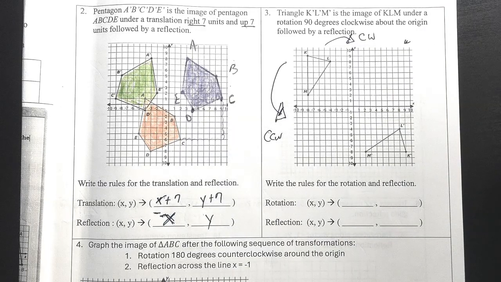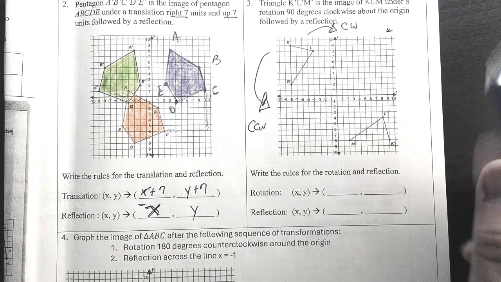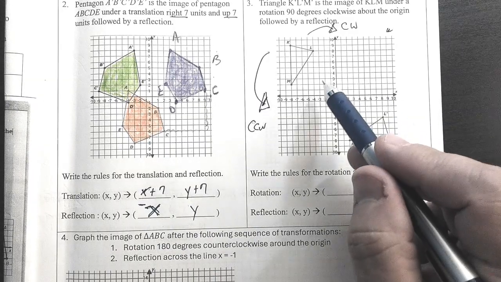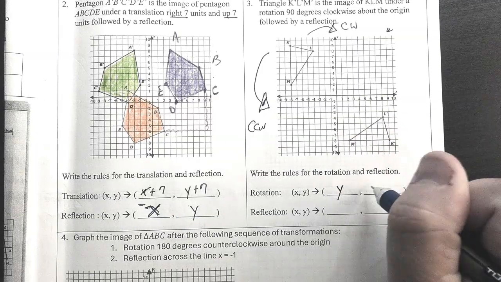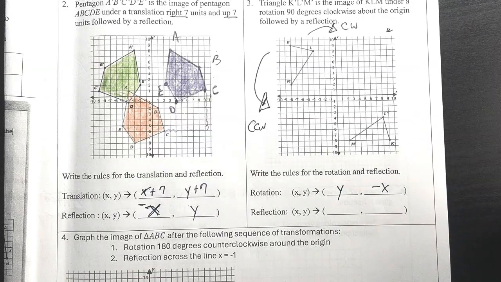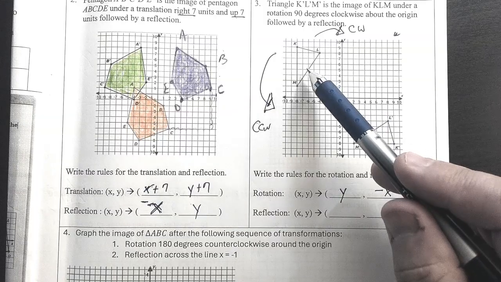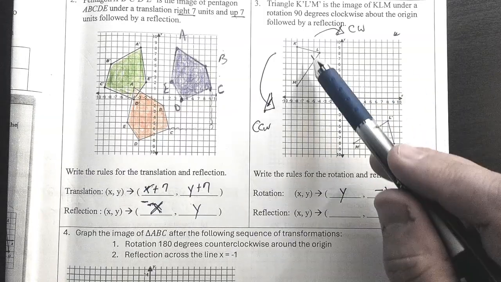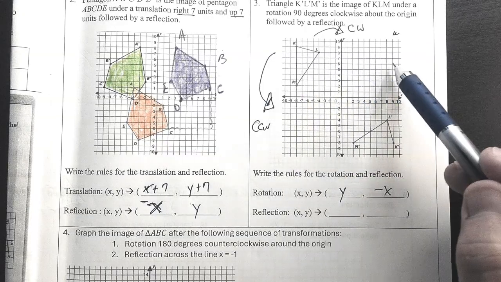And let's see. So let's go over here. So rotation 90 degrees clockwise is going to move you, well, it ends up being y comma negative x. It's on the back page. Unfortunately, you won't have it during the test, but hopefully we can remember. So we're turning here, and as we rotate this, you'll see it turn, and then it's going to reflect. So it's going to end up, L's going to be here.